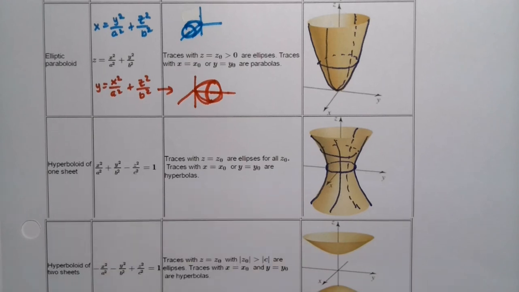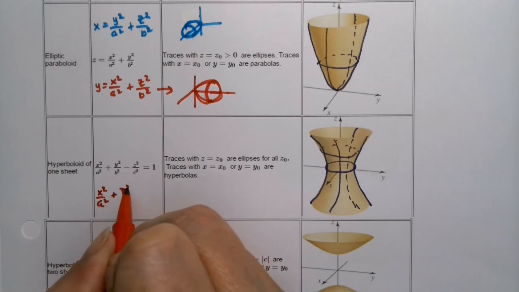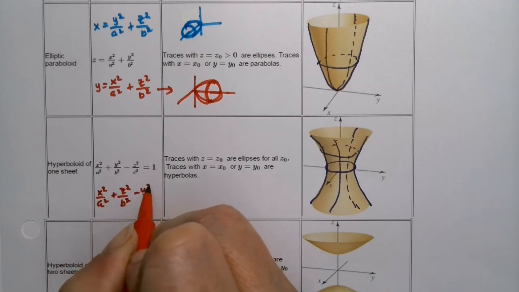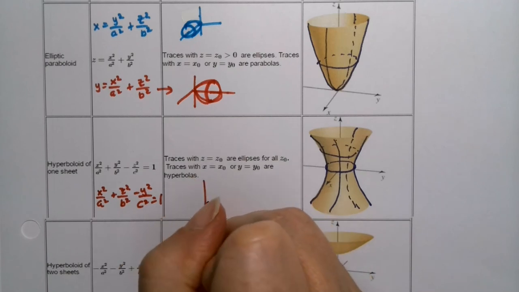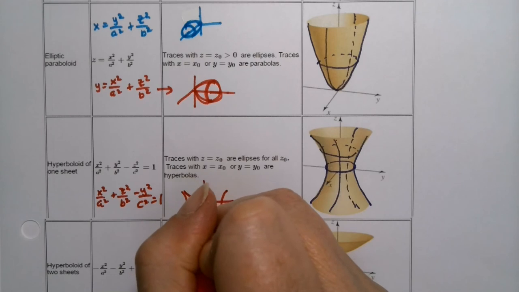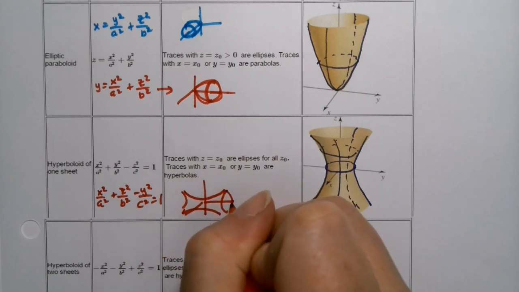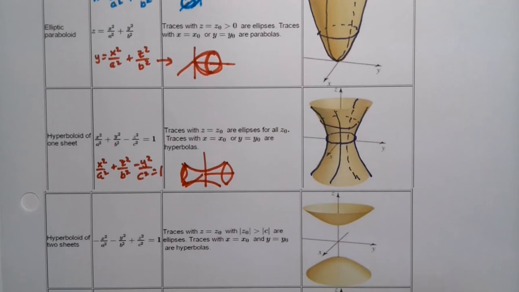If I made it open in the y direction, it'd be x squared over a squared plus z squared over b squared minus y squared over c squared equals 1. And that would make it an hourglass shape, but doing it that way instead, right? I'd have to do it like that. It would make it open up on the y-axis instead. And again, you could do one with the x as well.